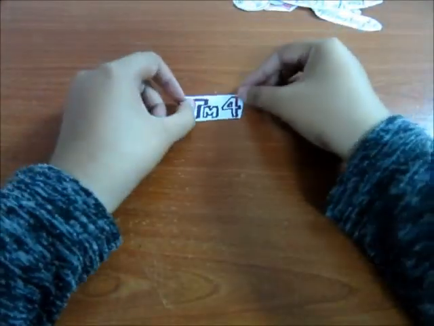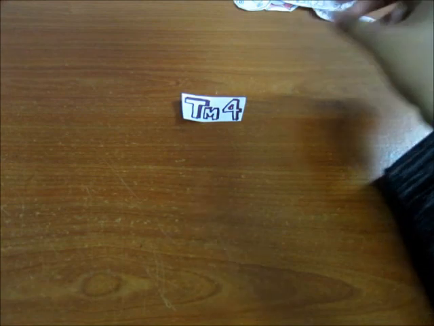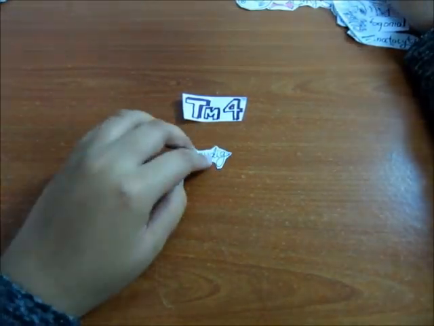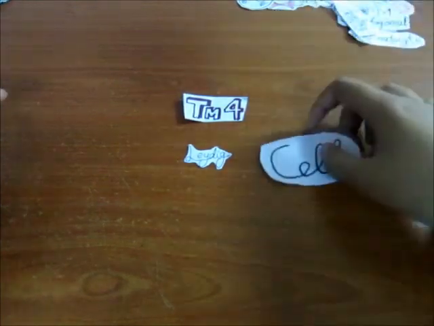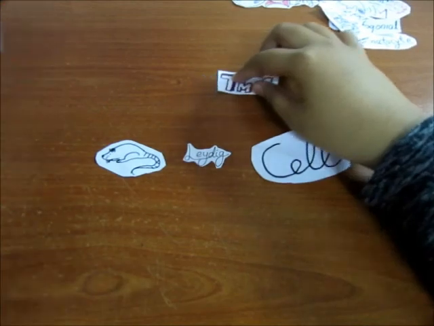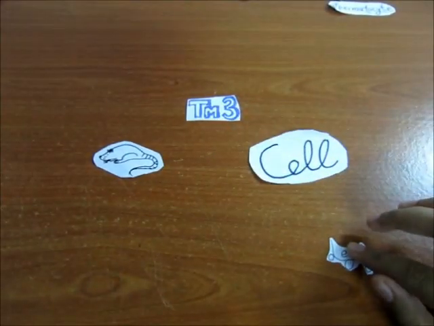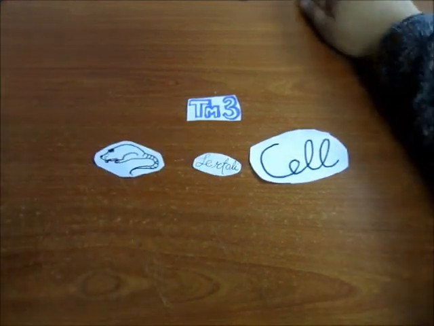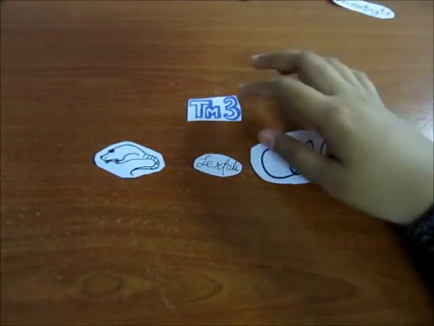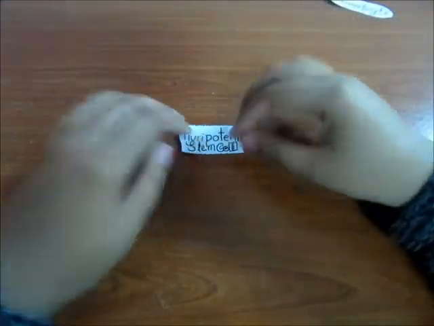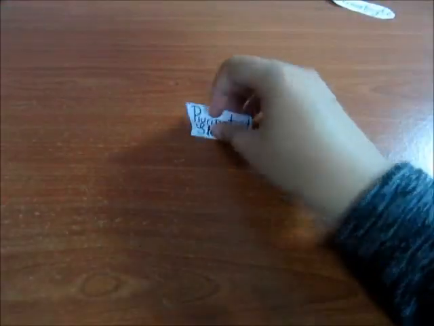There are also other cells that can be used, which are TM4, derived from mouse Leydig cells, and TM3, which is called the mouse Sertoli cells. The last cells that I will discuss are the pluripotent stem cells.